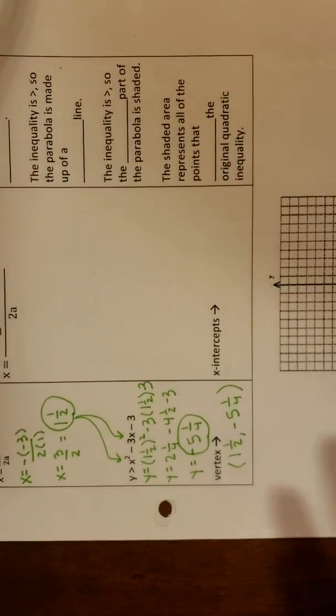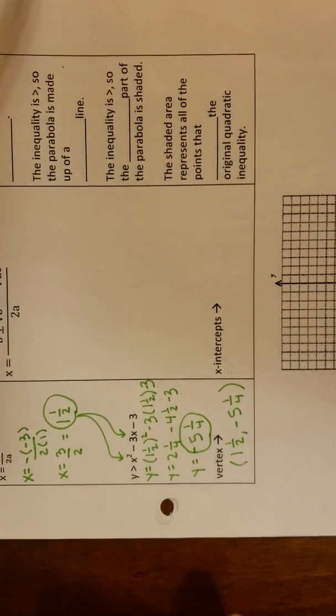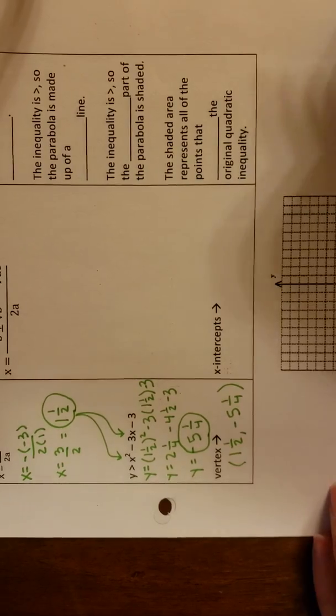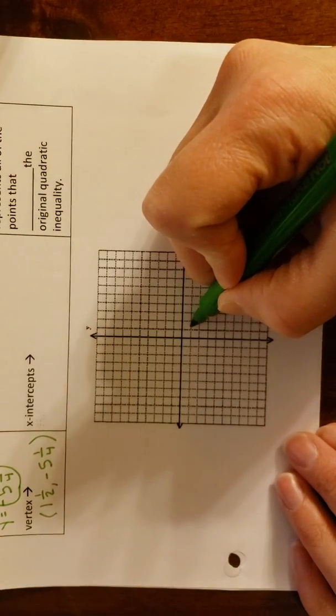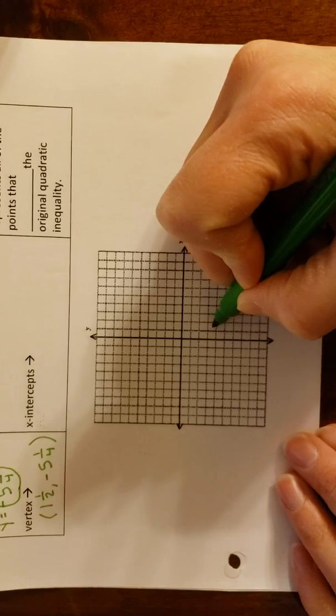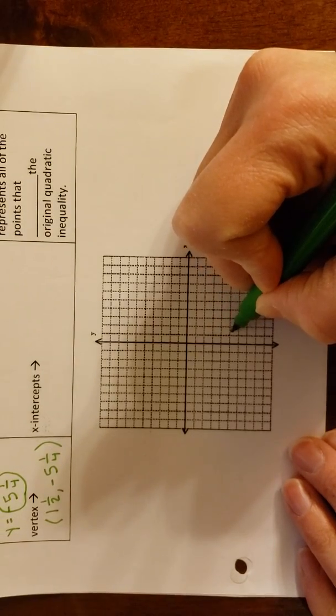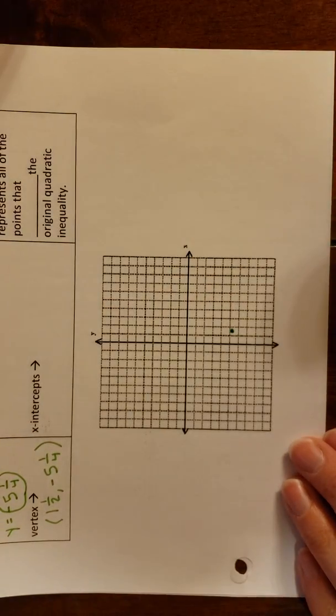Look at those annoying fractions. Can you handle a fraction? You sure can. It's gonna be okay. So I'm gonna go down here to my coordinate plane and find 1.5, -5.25. And that is my vertex.